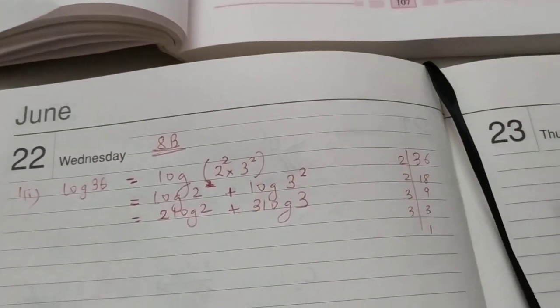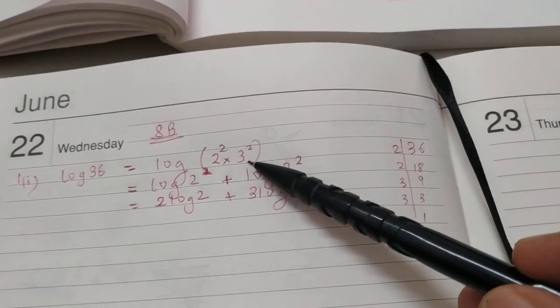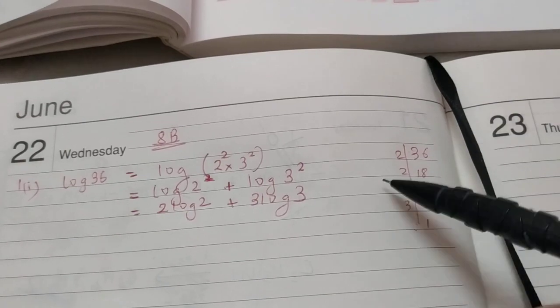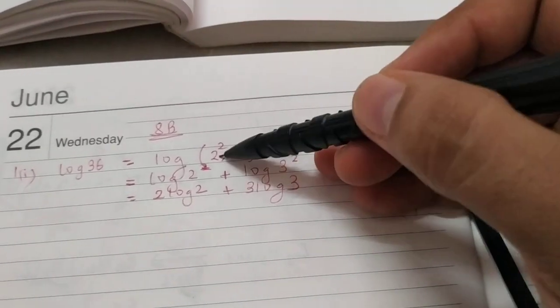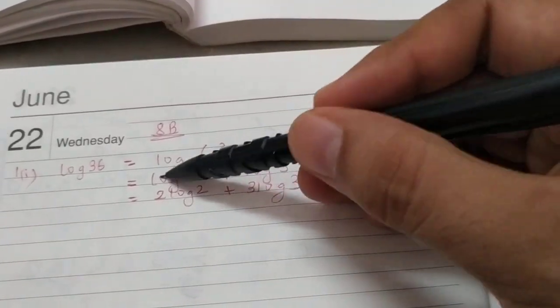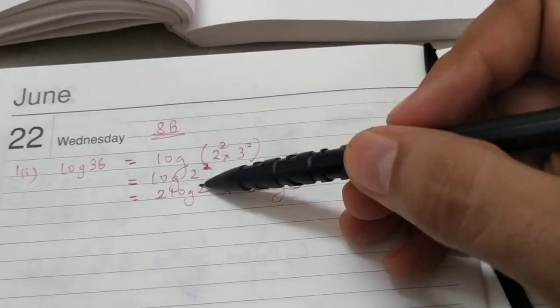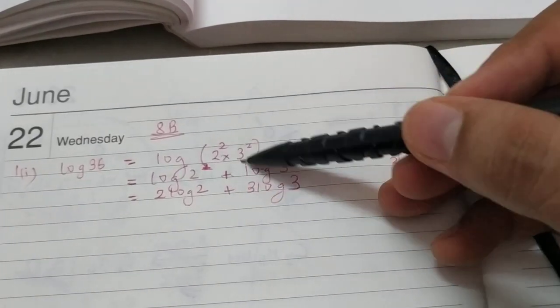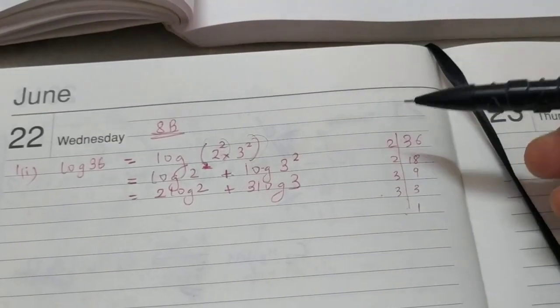So the first thing we'll do is find out the prime factors of 36, that is 2 squared into 3 squared. Now, whenever there is multiplication, we can do addition of two separate logs. So log of 2 squared plus log of 3 squared. So we have separated them.